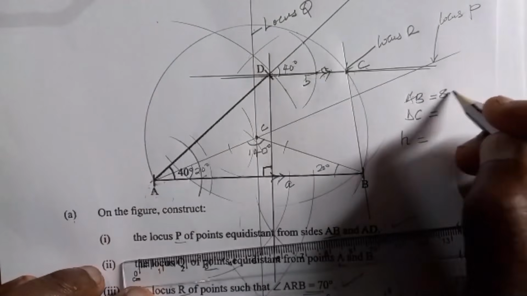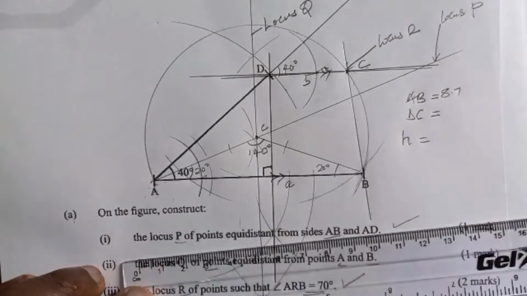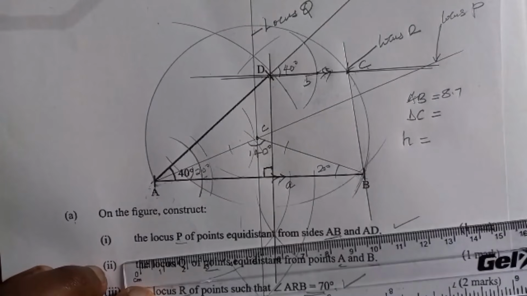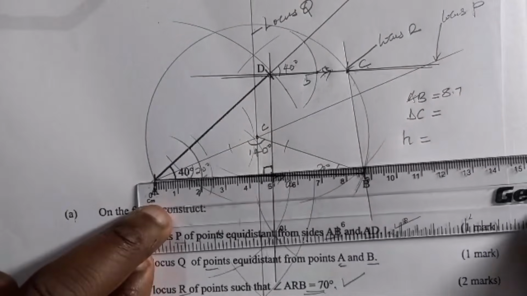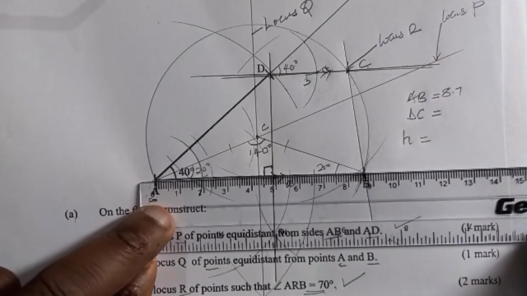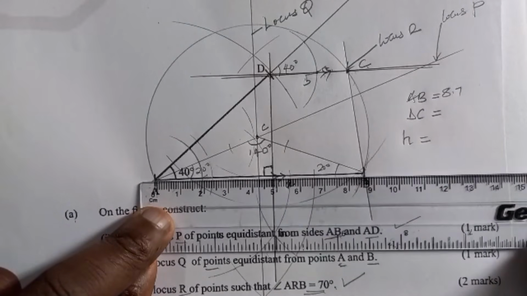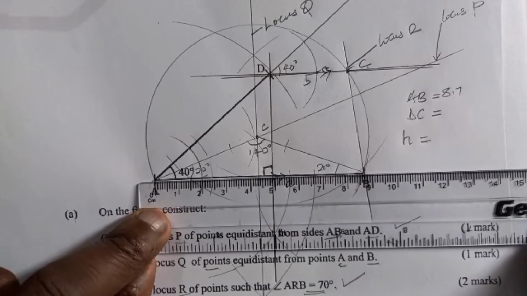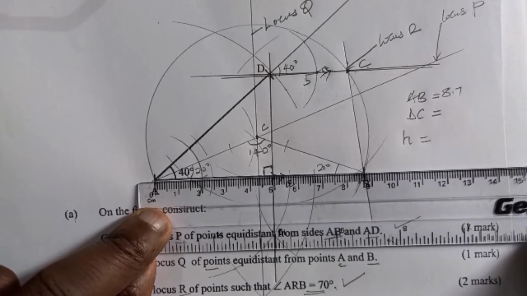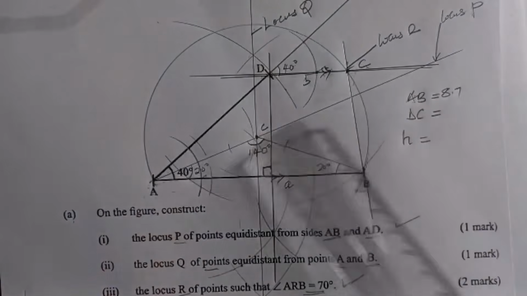AB is 8.7. Let me confirm this again. That is 8.7.